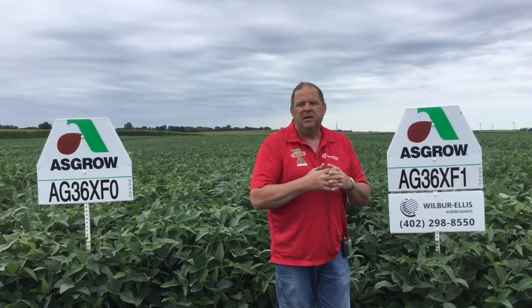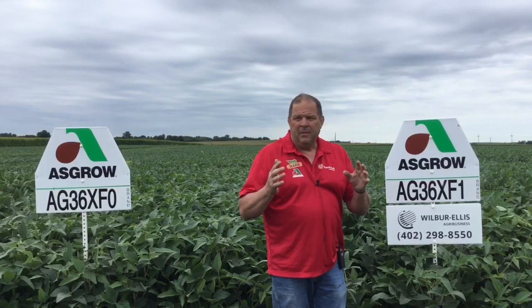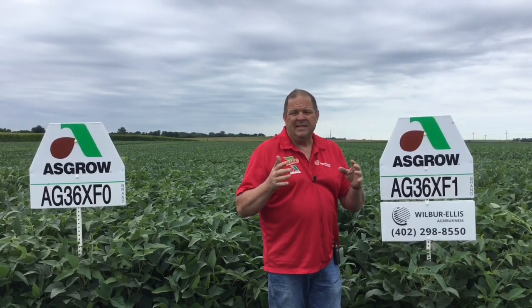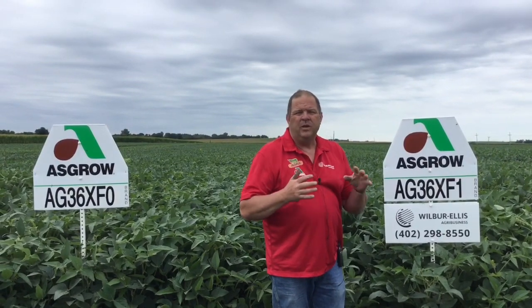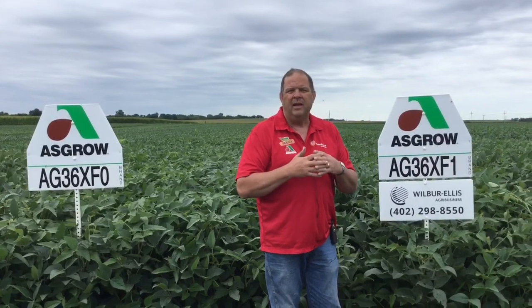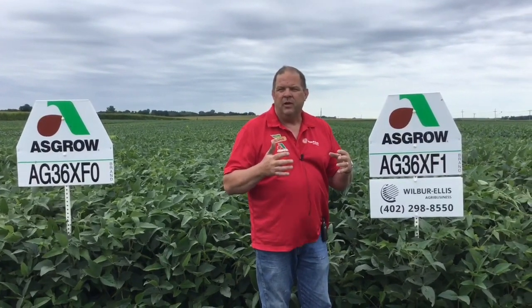Mainly placement. One variety works a little bit better in maybe a wetter, highly managed environment, with soybean diseases late. XF0s are a little bit better in dry land. So we talk about that, and we'll talk more about that as this crop develops throughout the rest of the season.